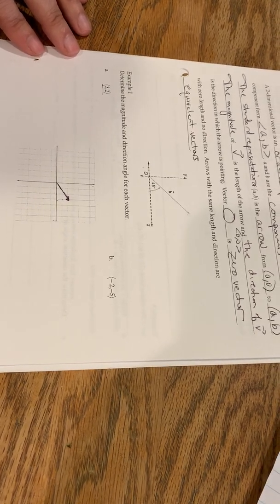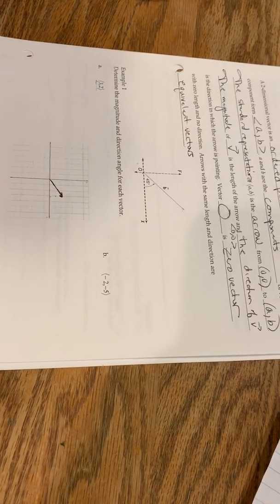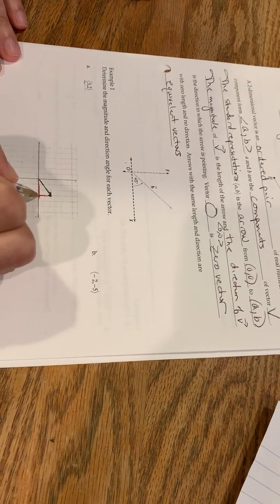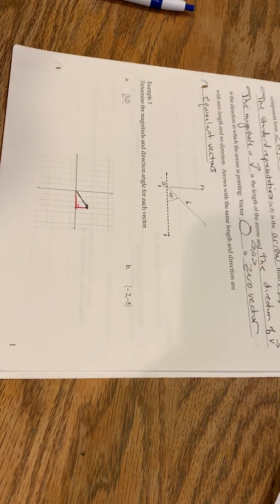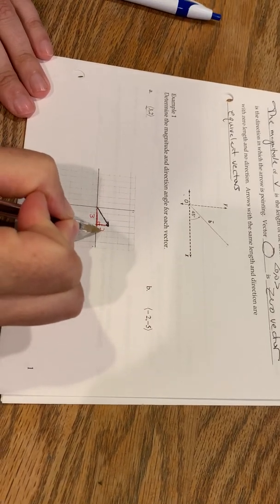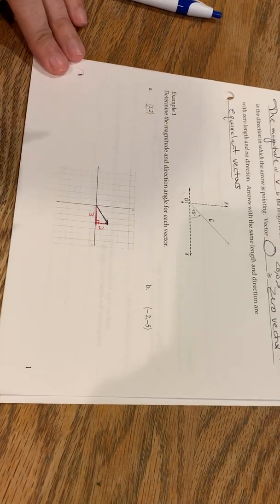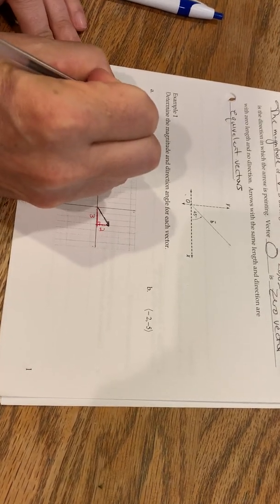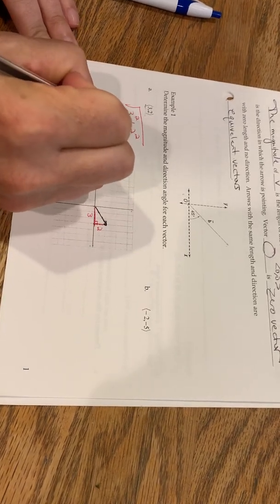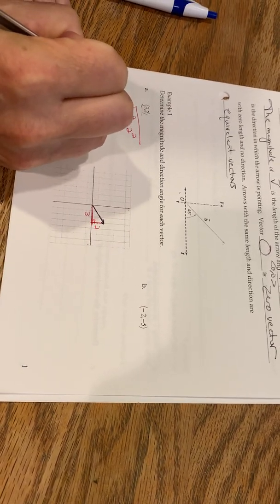So if we want the magnitude and direction angle, I can turn this into a right triangle. And the magnitude describes the length of the vector. So if we went over 3 and up 2, it's really just Pythagorean theorem. A squared plus B squared, and then the square root. So we could say the magnitude equals square root of 13.